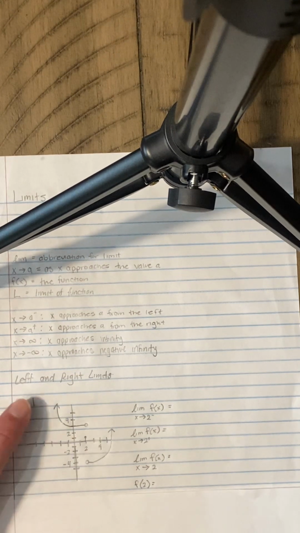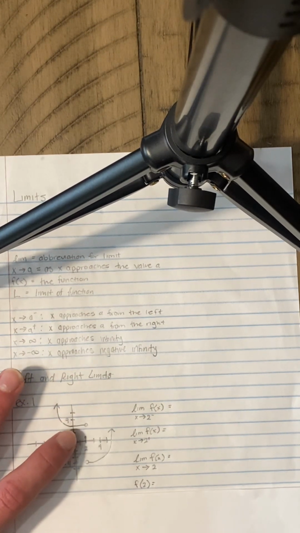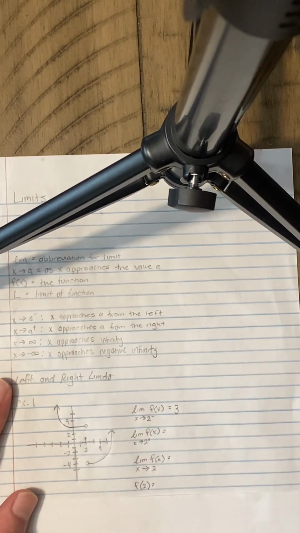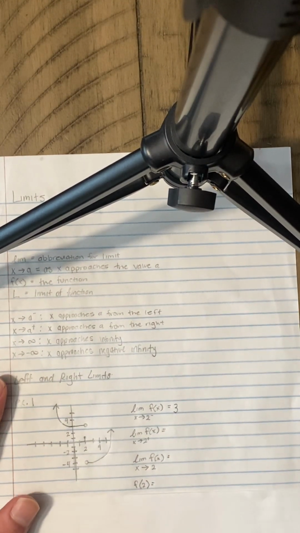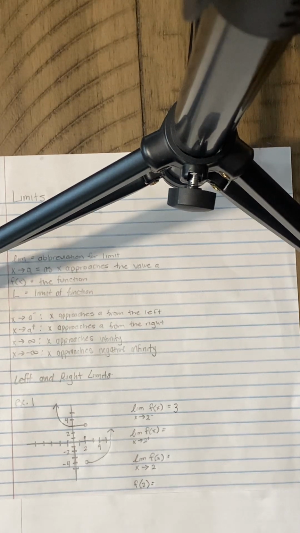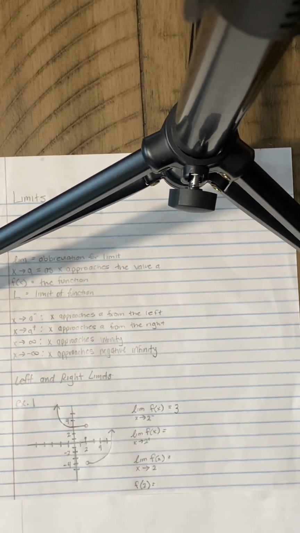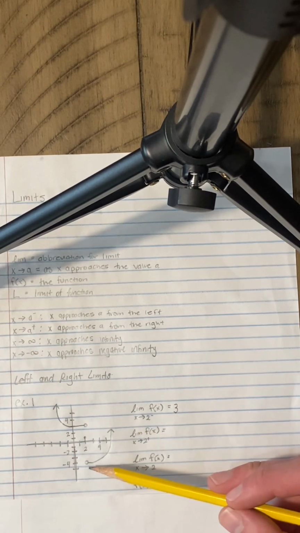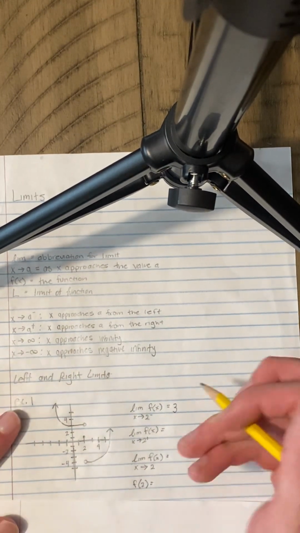So at the x value 2 from the left, we get 3. And the limit of f of x as x approaches 2 from the right, we push from the right side, we get negative 4.